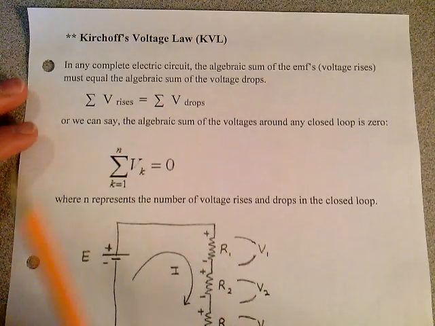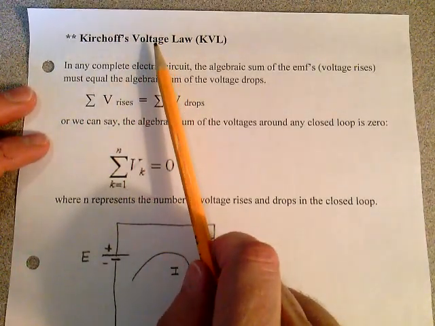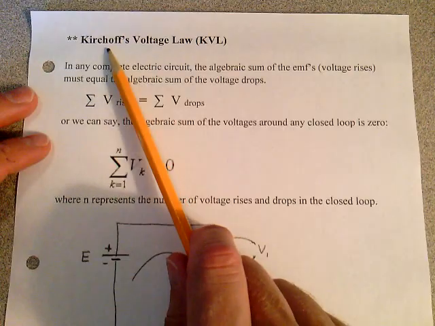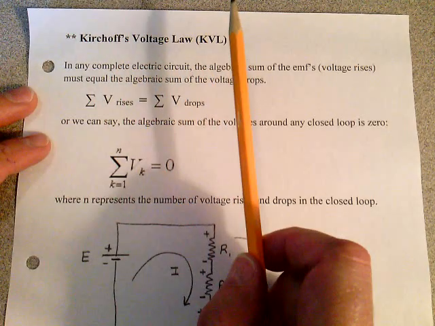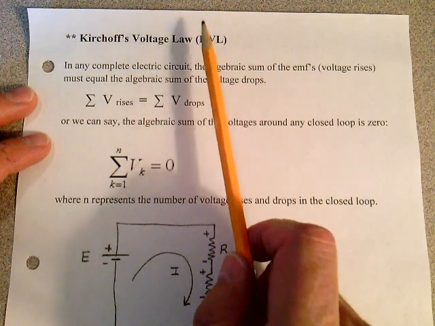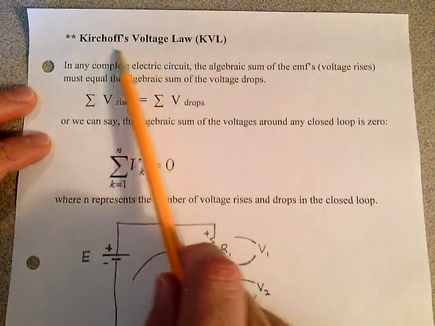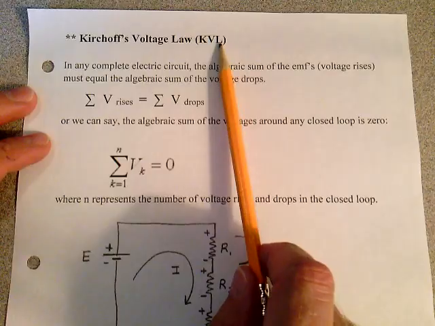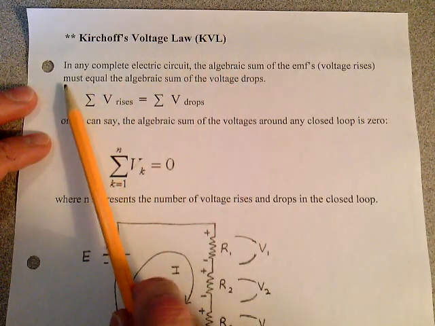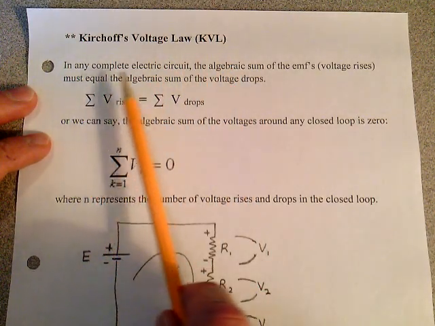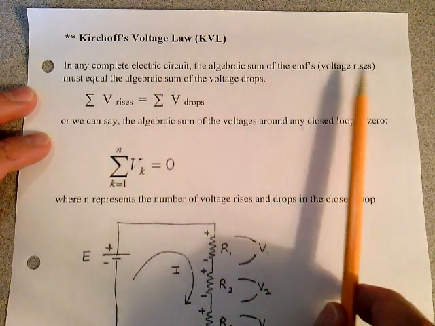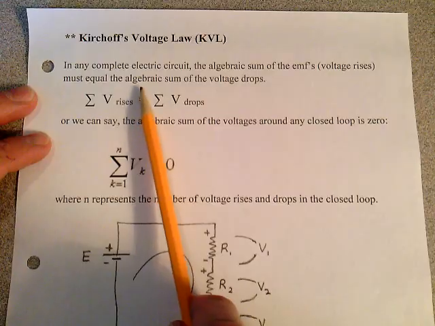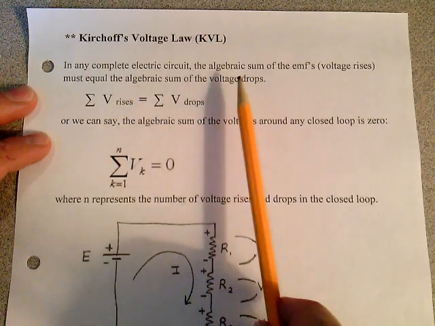In the last lecture we talked in detail about Kirchhoff's current law, and now we're going to look at a second law that's very important in engineering called Kirchhoff's voltage law, KVL. KVL states that in any complete electric circuit, the algebraic sum of the EMFs, the voltage rises, must equal the algebraic sum of the voltage drops.